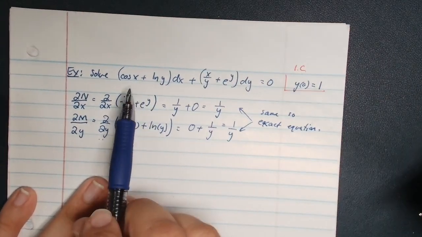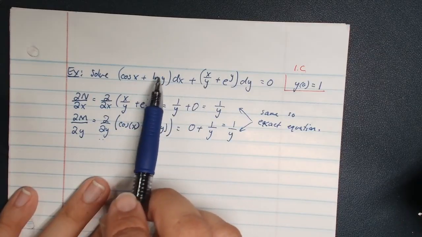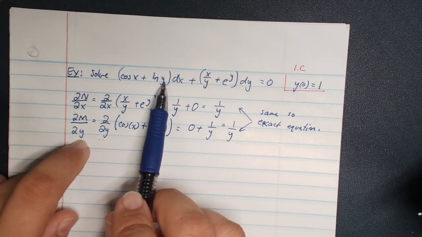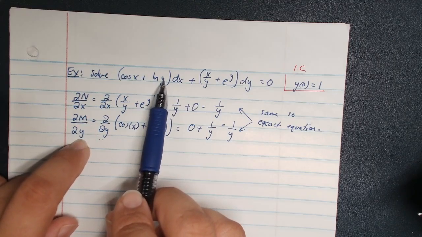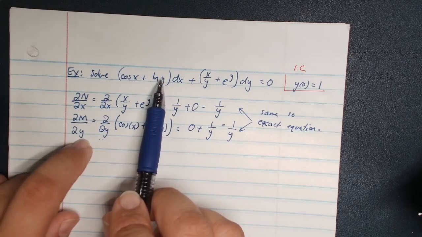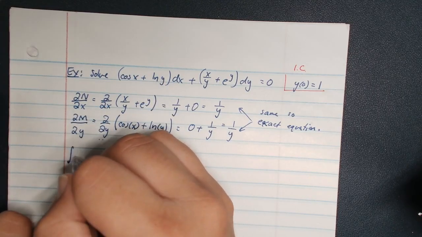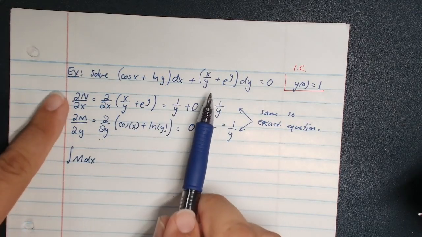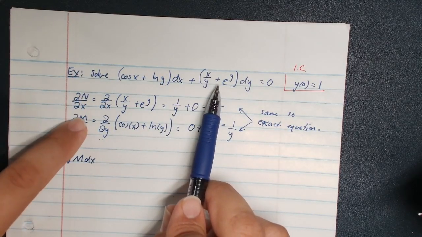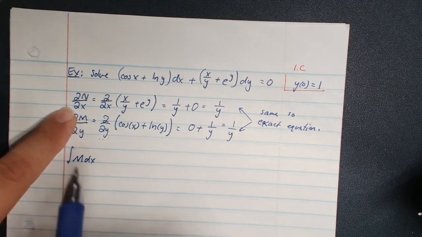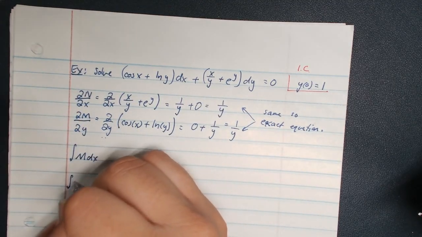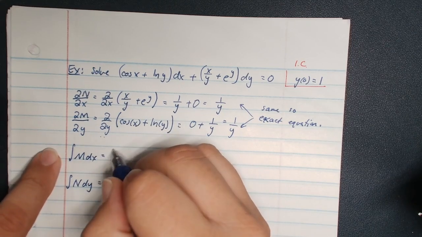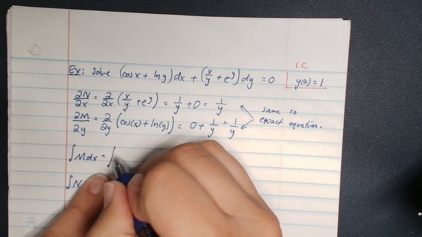So now we're going to go ahead and take the antiderivatives of these. Notice that when you take the derivatives, you do m with respect to y, but when you take the antiderivatives, the derivative is m with respect to y, the antiderivative is going to be m with respect to x. And over here, when you take the derivatives, it's n with respect to x, but when you take the antiderivative, it'll be n with respect to y. So just be mindful of that, don't get those backwards. All right, so here we go. Here's our m.